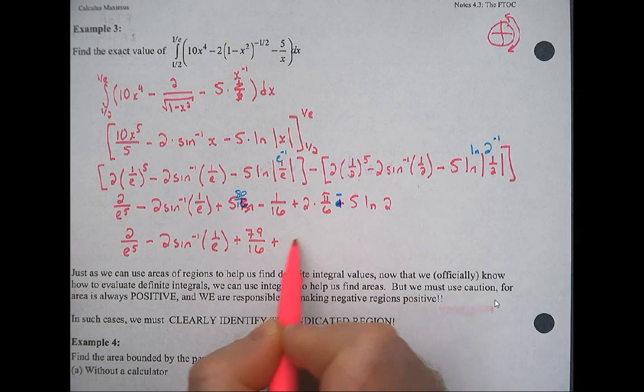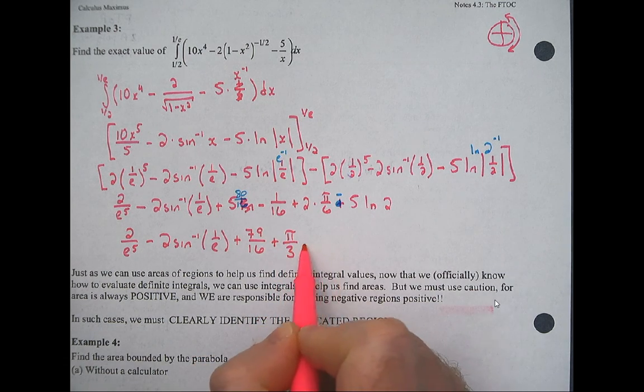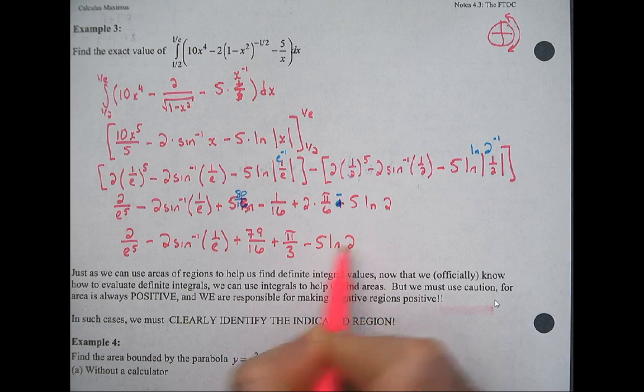Plus 2 times the 2 reduces to become pi over 3. And then nothing we can do there. 5 natural log of 2.